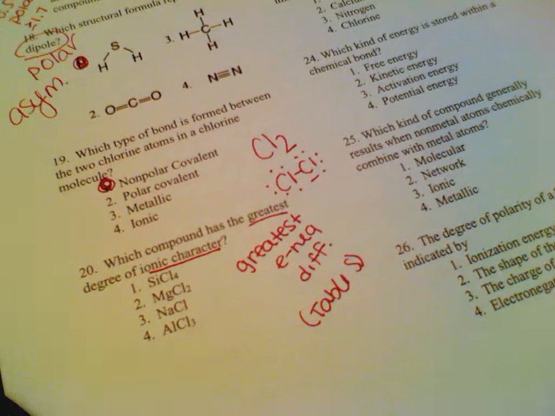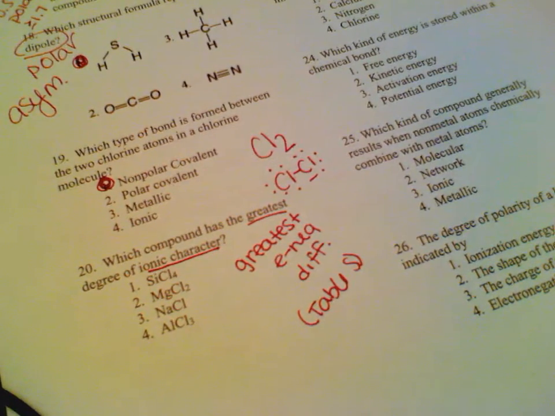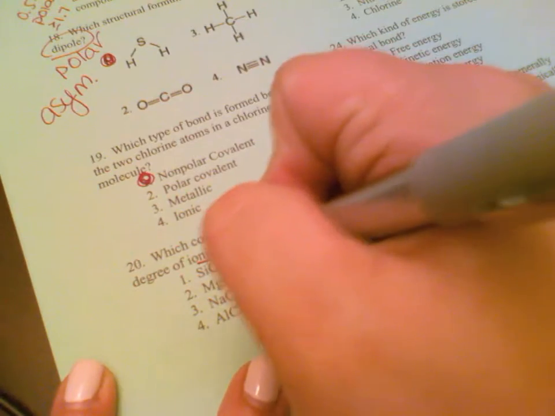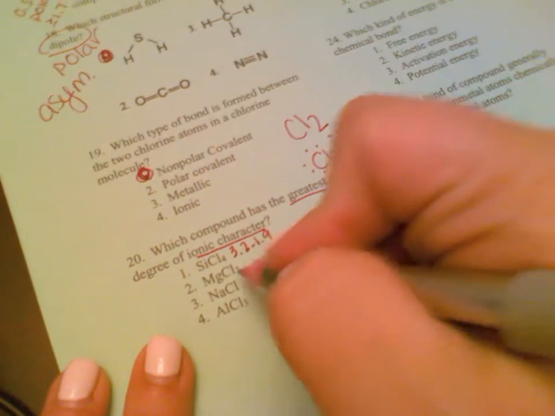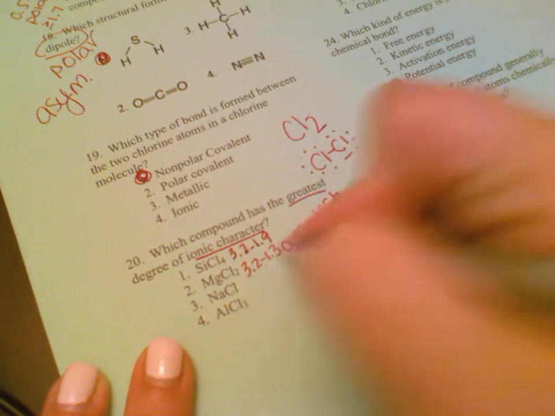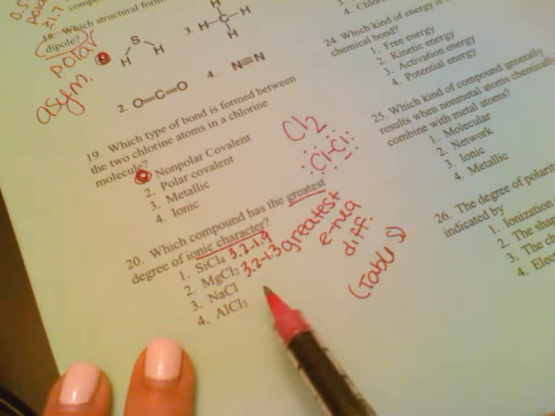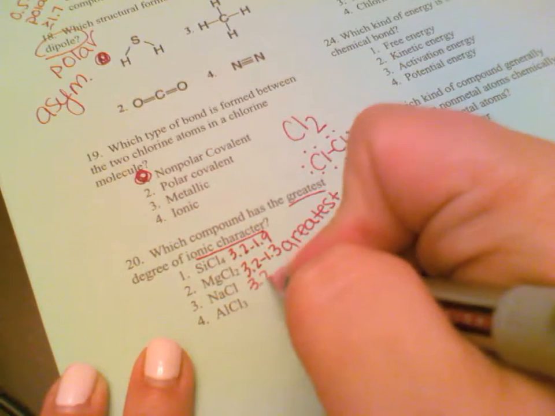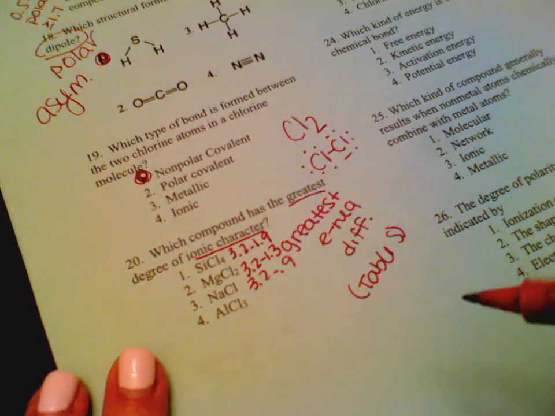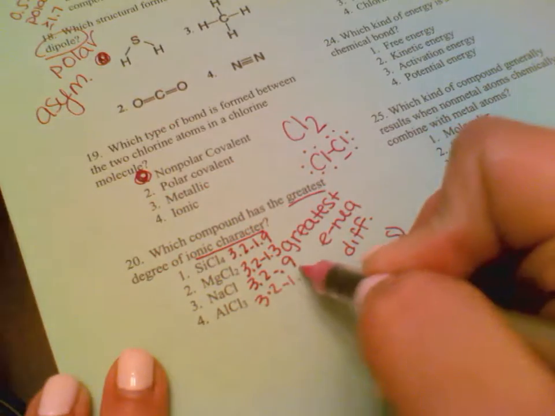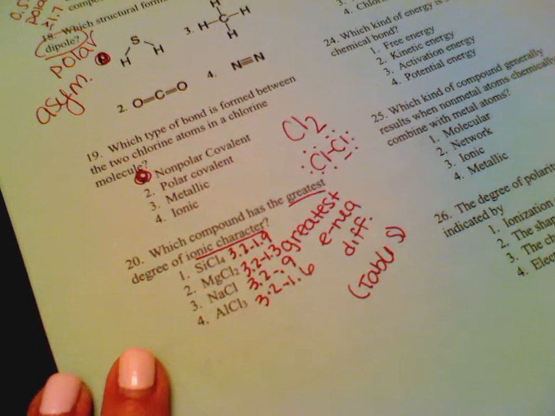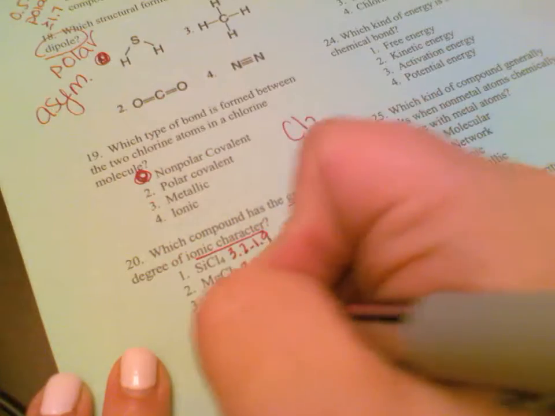So, let's see. Si would be 1.9, Cl 3.2. So 3.2 minus 1.9. And Ga, if I look it up, that's going to be 1.3. So 3.2 minus 1.3. NaCl, Na is 0.9, so 3.2 minus 0.9. And AlCl3, Al is 1.6, so 3.2 minus 1.6. Well, the greatest difference, I can actually put those in, but it's going to be the two numbers that are the furthest apart. So 20 is choice 3.